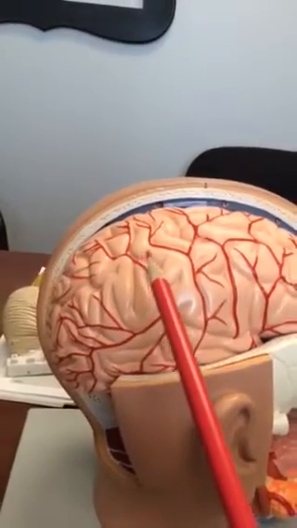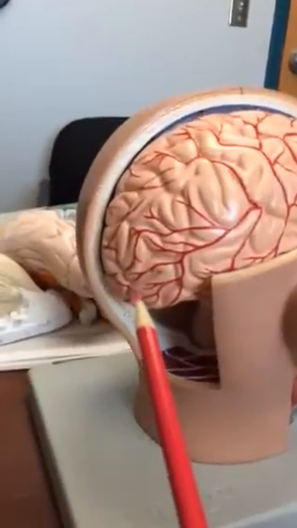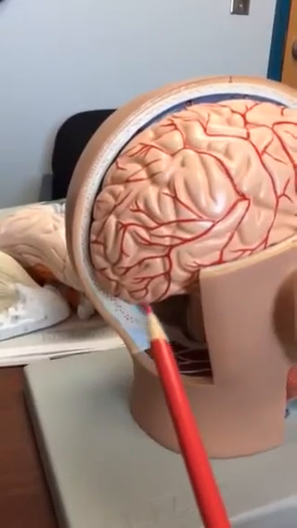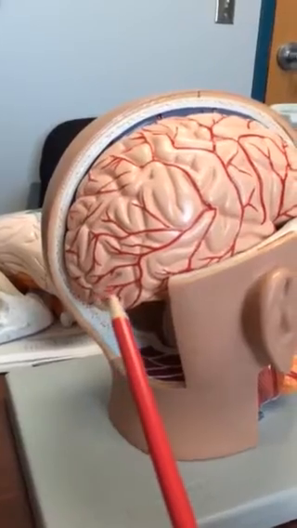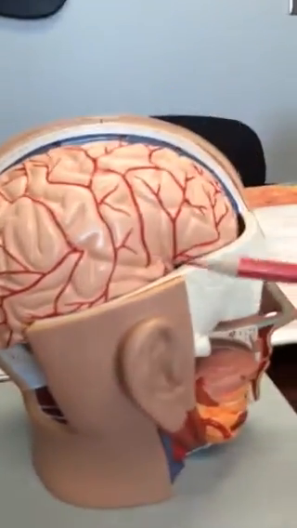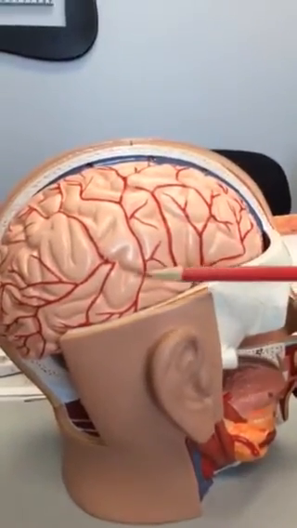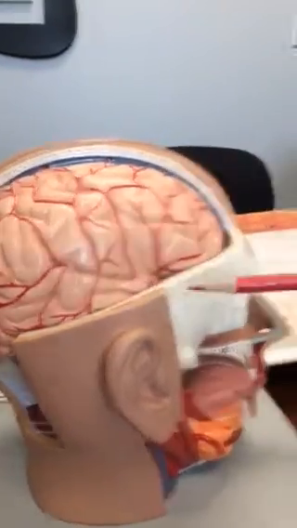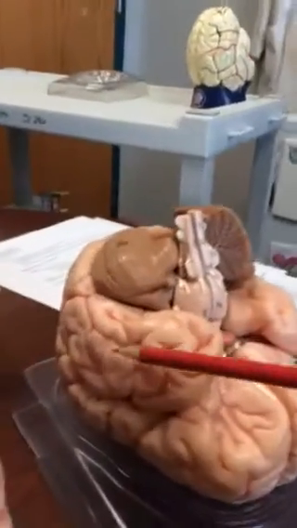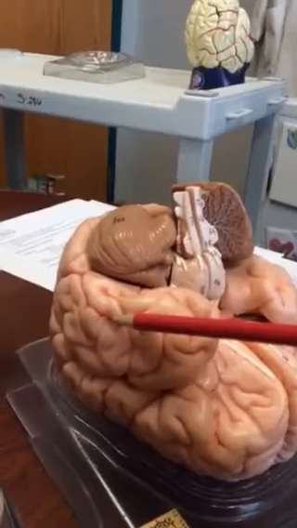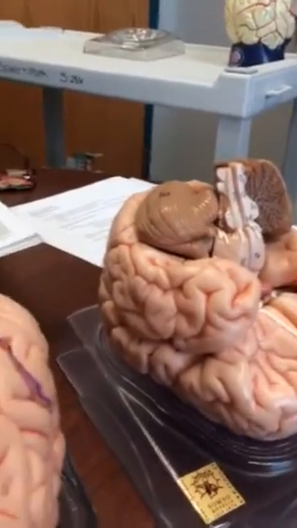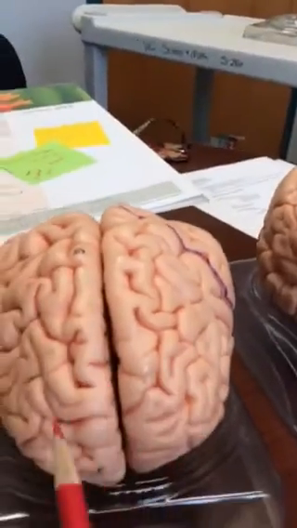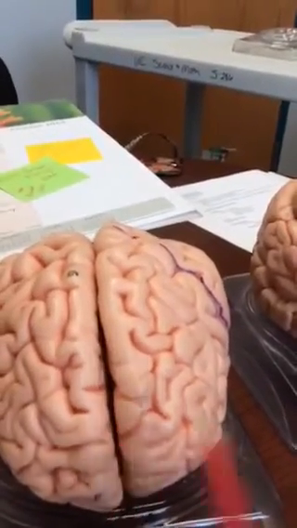What is the lobe that would be located in this region? The parietal lobe. What is the lobe that would be in the extreme back here underneath this bone? The occipital lobe. What lobe do we call the lobe that's located laterally on the side? And if we go to this model, it would be here. The temporal lobe.